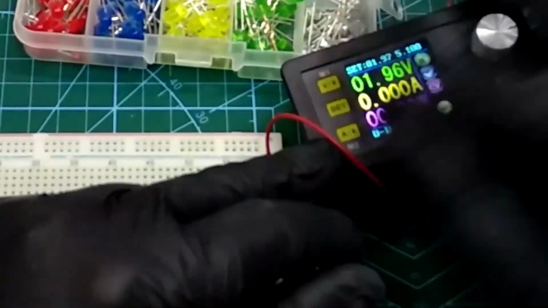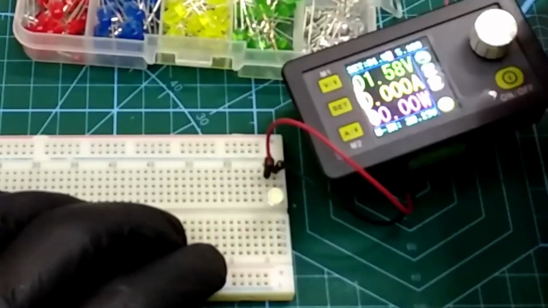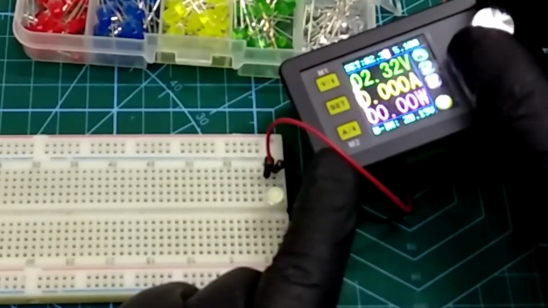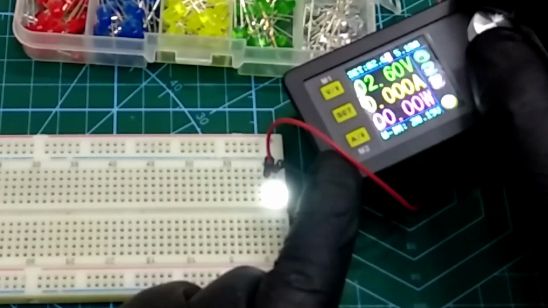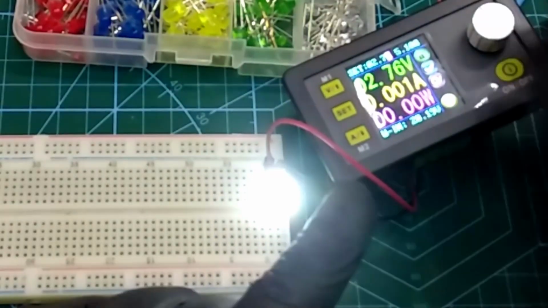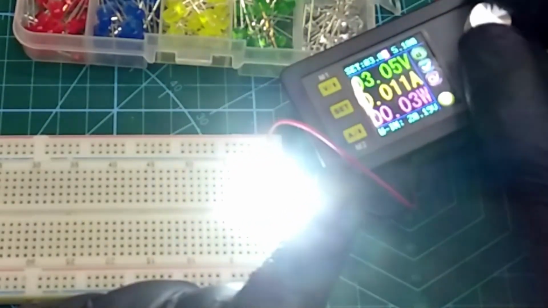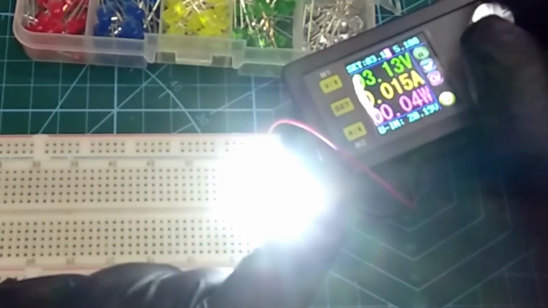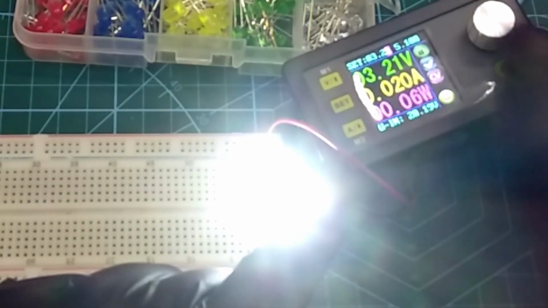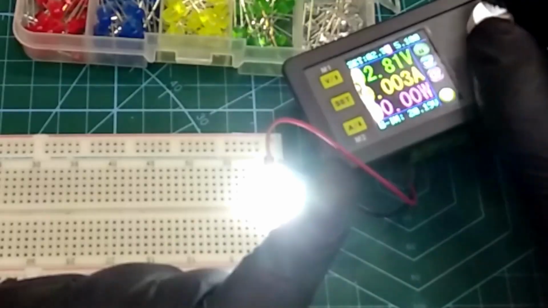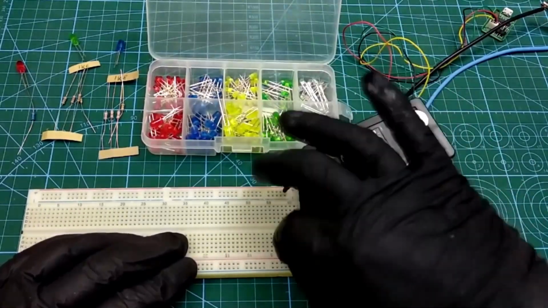Okay, and finally, I would like to try the white. Note the light it makes here with 1 milliamp. There are high brightness LED diodes that can handle up to 30 milliamps. 5 milliamps gives off a lot of light. We go up to 15 milliamps to see how much light it gives off, and to 20 milliamps. Note that it is 3 volts that must be put in for 20 milliamps to circulate.